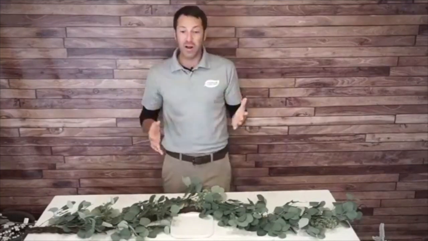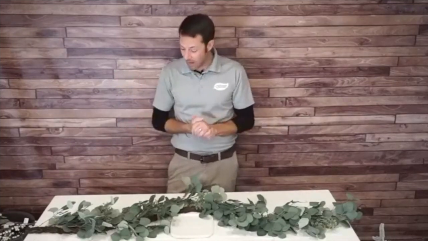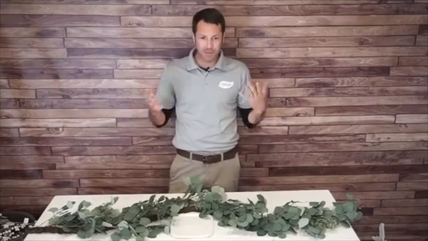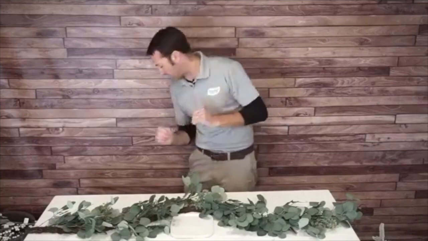Okay, so now of course I love my lights. I love to have some light on the table. So I'm going to probably add some lights to this garland, but I'm also going to probably add some candles to it. And I want to show you this really, really cool candle that we carry. It's awesome.